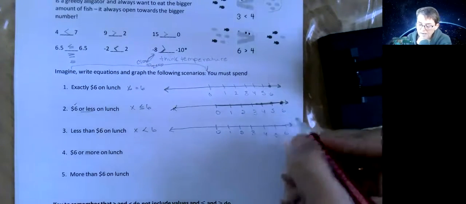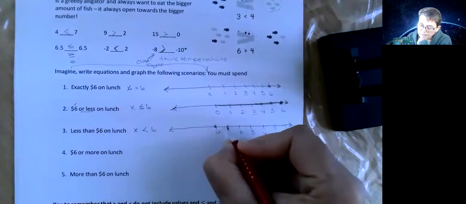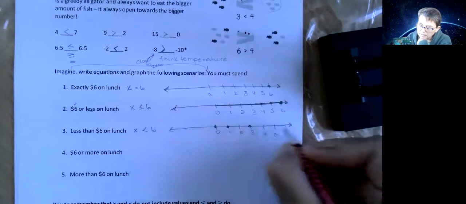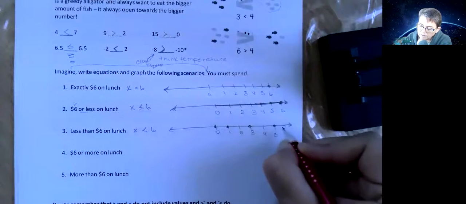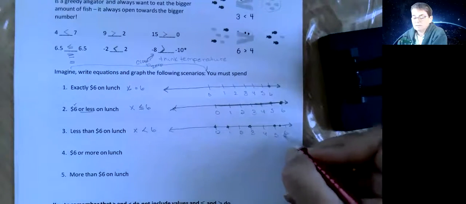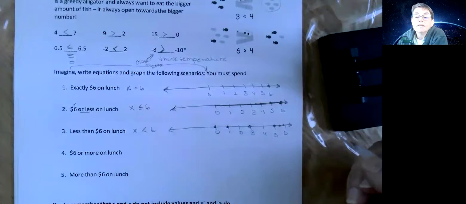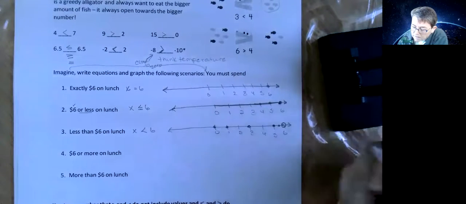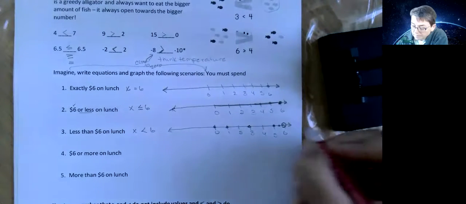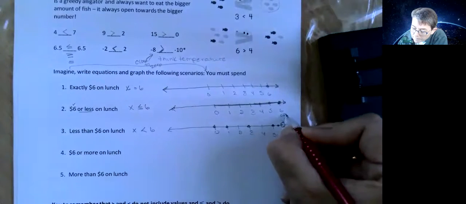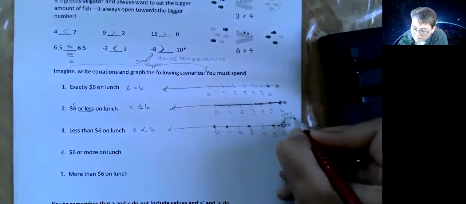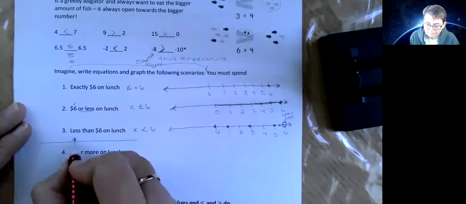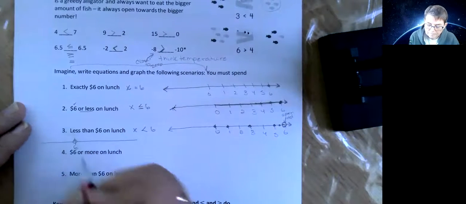So I could spend nothing on lunch. I could spend $1 on lunch. I could spend $3 on lunch. I could spend $5 on lunch. I could spend $5.50 on lunch. I could spend $5.99 on lunch. Okay. So then it gets weird. How do we show that we go all the way up to 6, but not there? What you do in math is you draw an open dot. There.